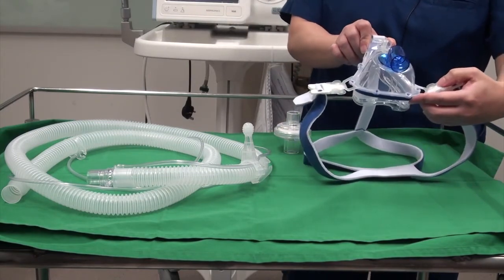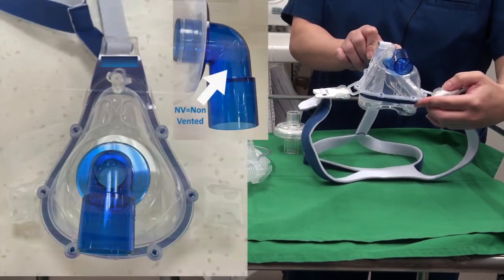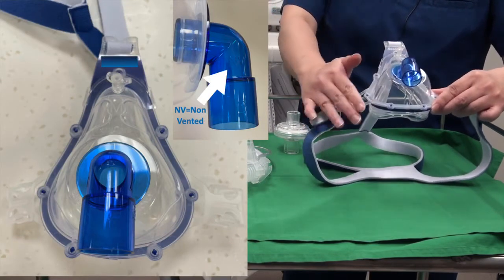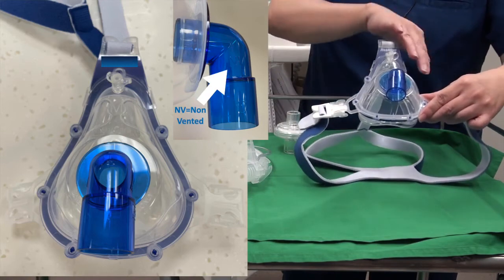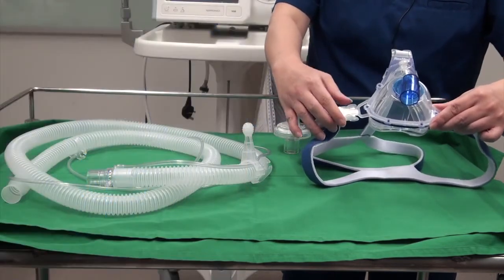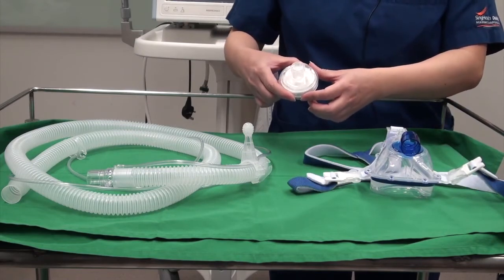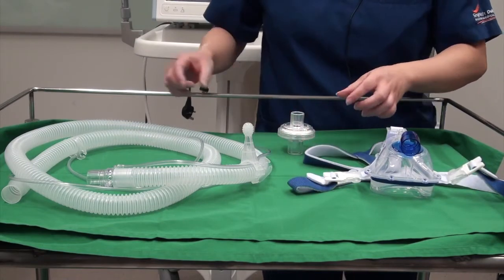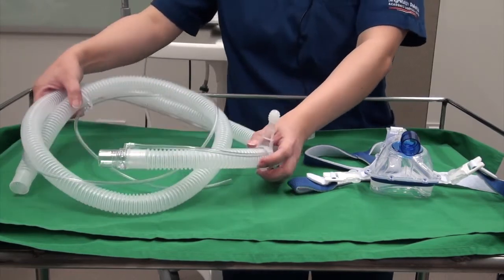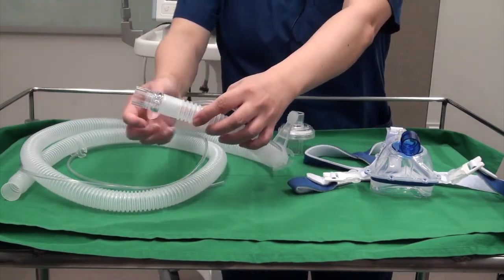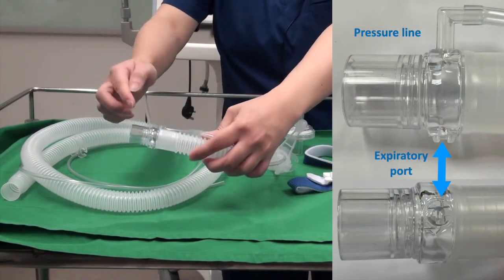This is the acute disposable NIV mask. This is a non-vented mask. As you can see, there are no holes in the mask. This is the bacterial viral filter. This is the NIV circuit together with the expiratory port and the attachment for the proximal pressure line.